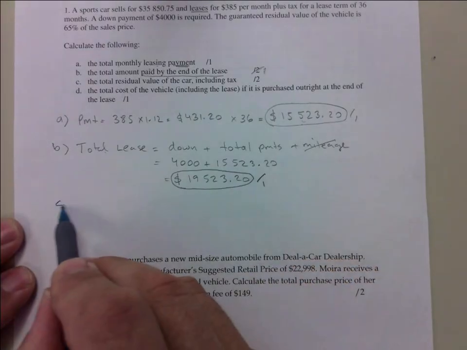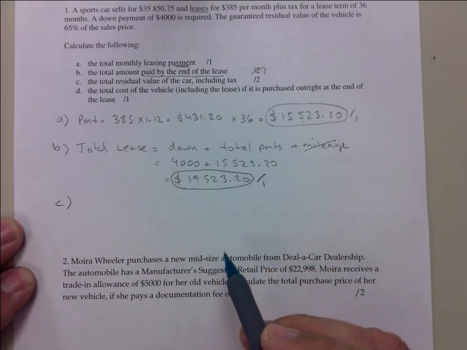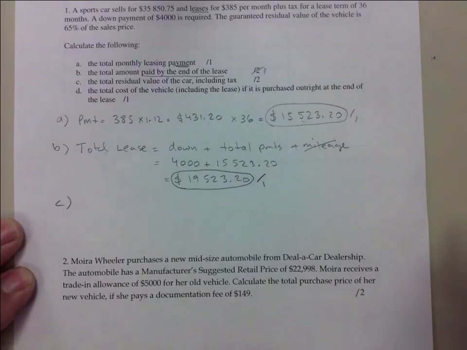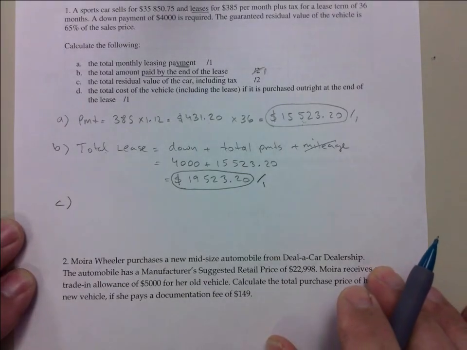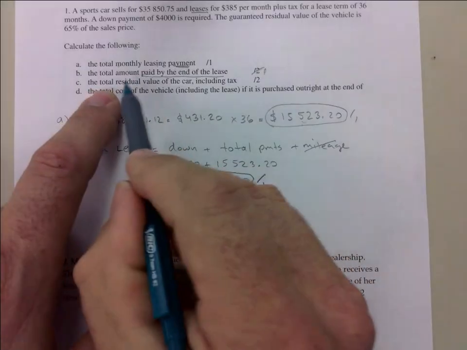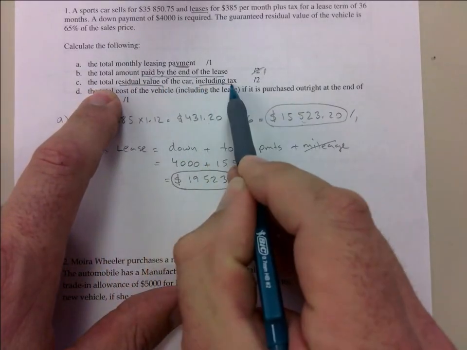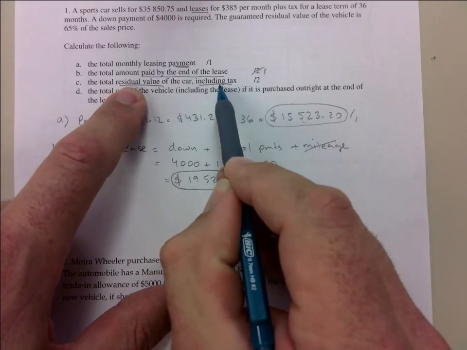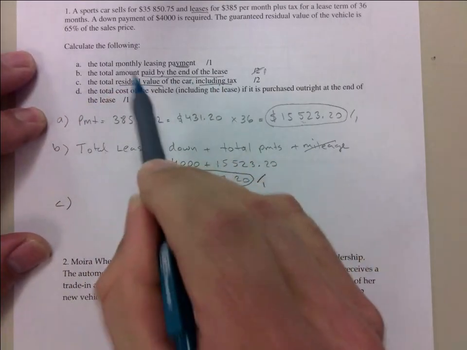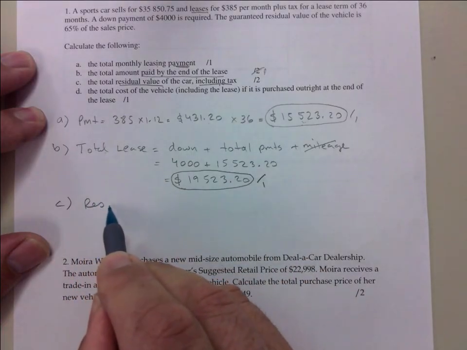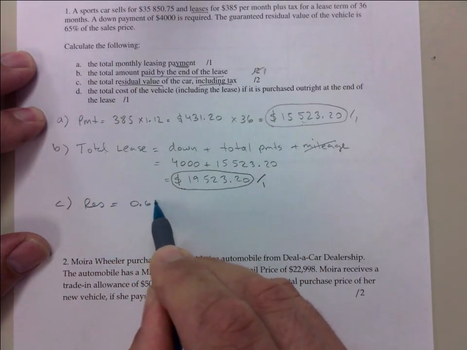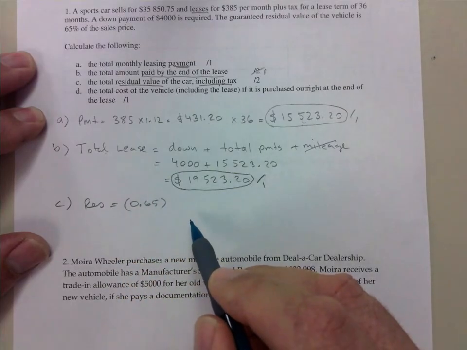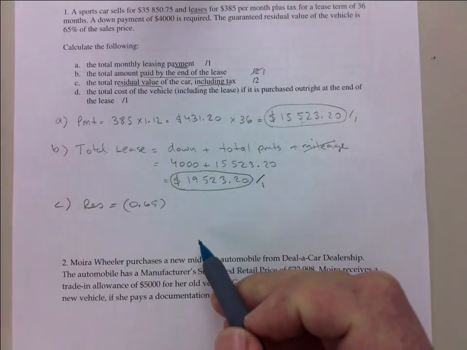That's for B. So C, the residual value including tax. So this is a little dated. The province has, if you want the residual value including taxes, we call that buyout, right? That's what we call it. But let's figure out the residual value first. It is 65%. Always turn a percentage into a decimal before you use it.